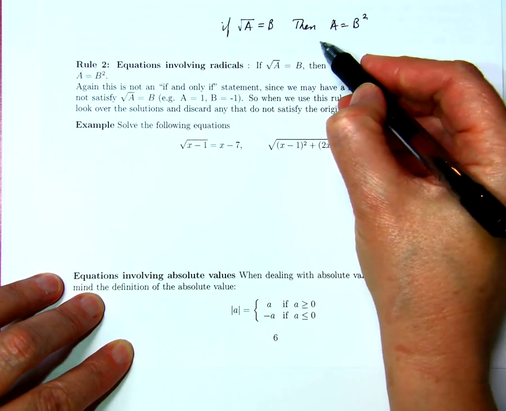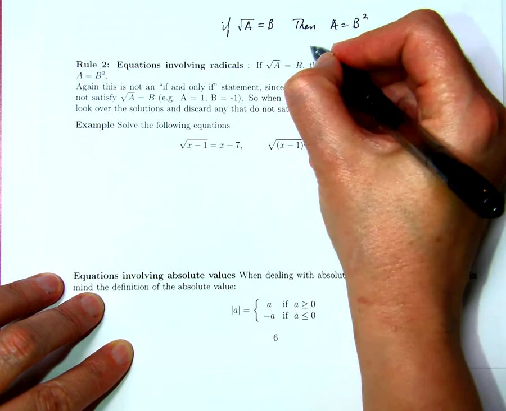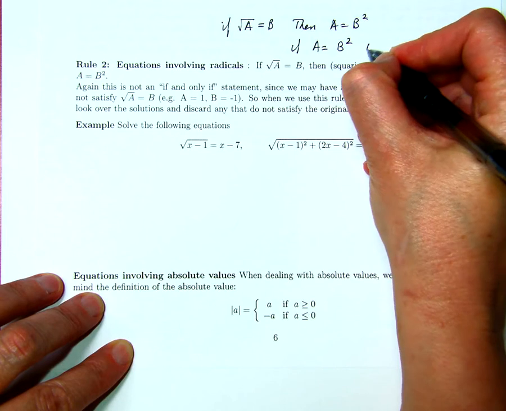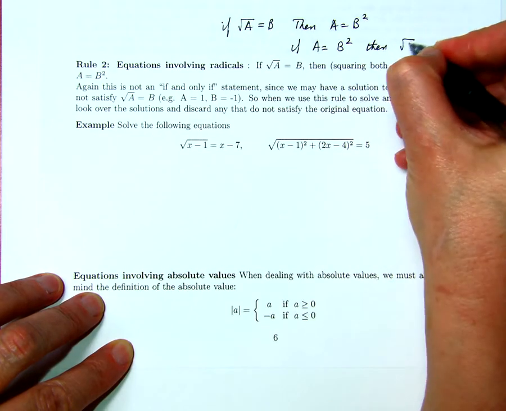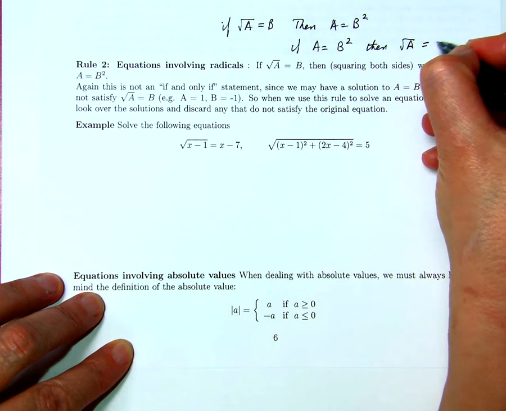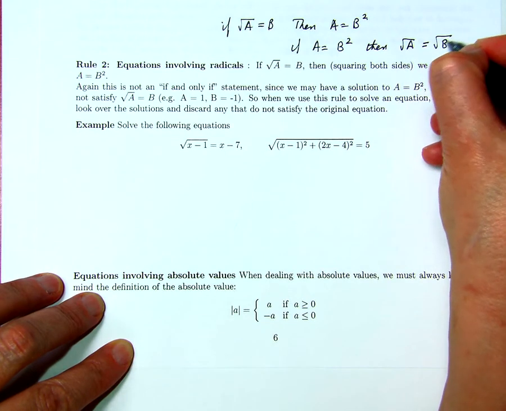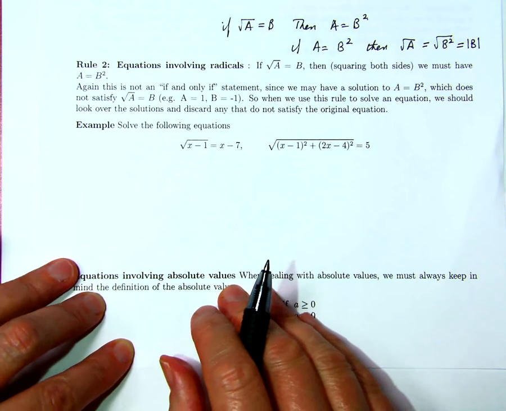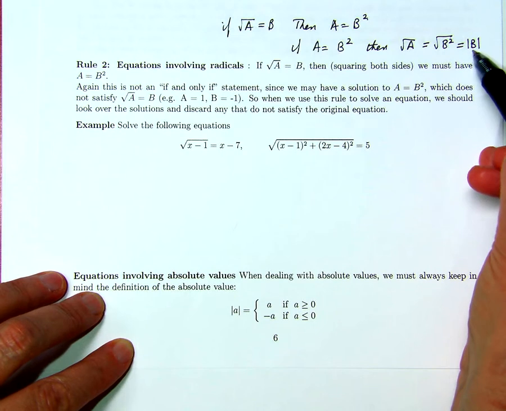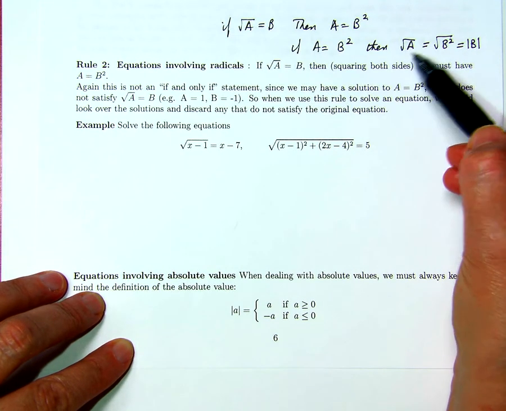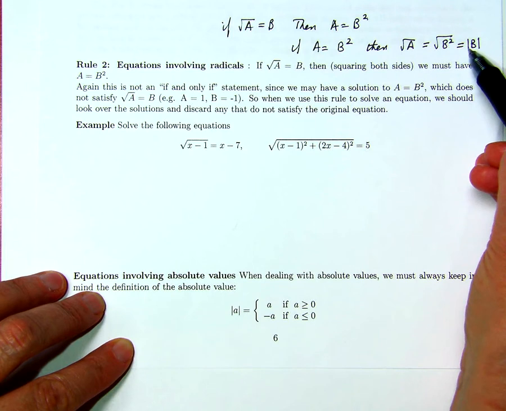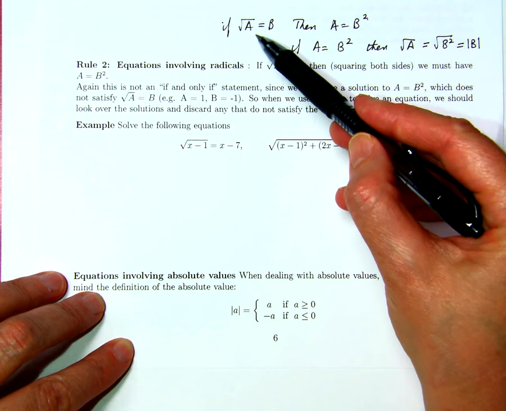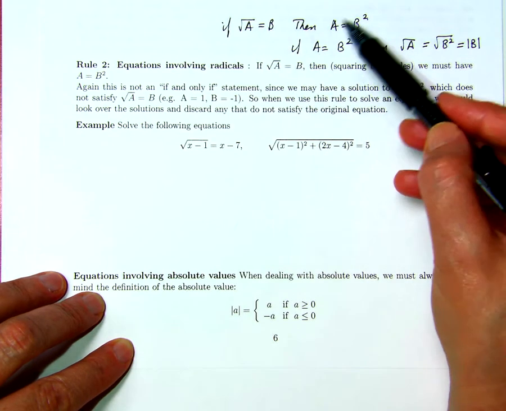Now I might apply the square root to both sides here, and then I get if a equals b squared, then the square root of a is equal to the square root of b squared, which is actually the absolute value of b. So it might be plus or minus b, but if I know for sure that b is positive, then I have the original equation, the square root of a equals b. So if b here is a positive number, then the solutions to this equation are exactly the solutions to this equation.